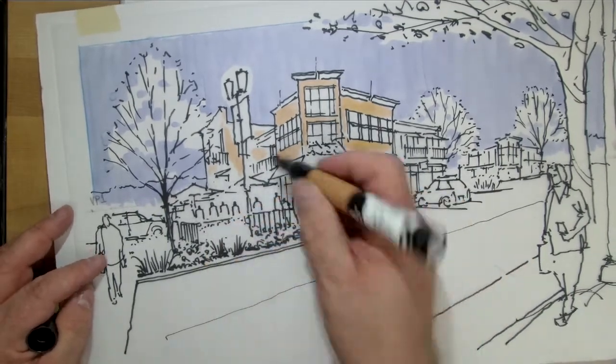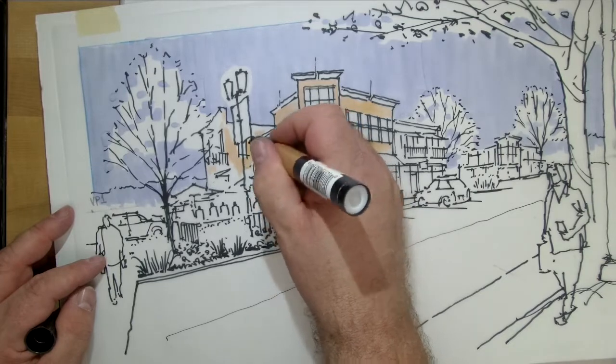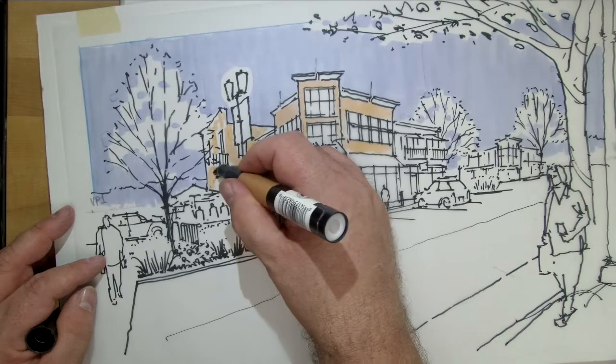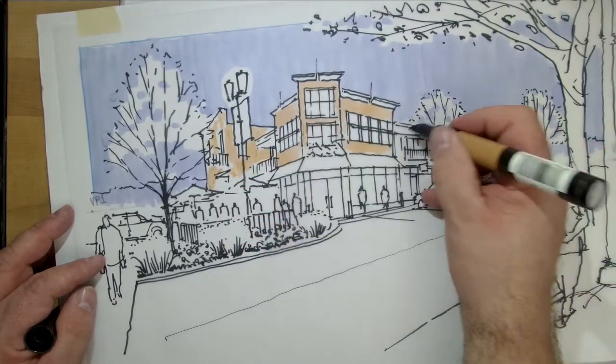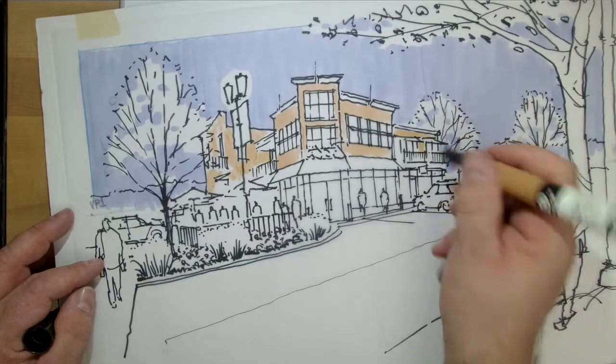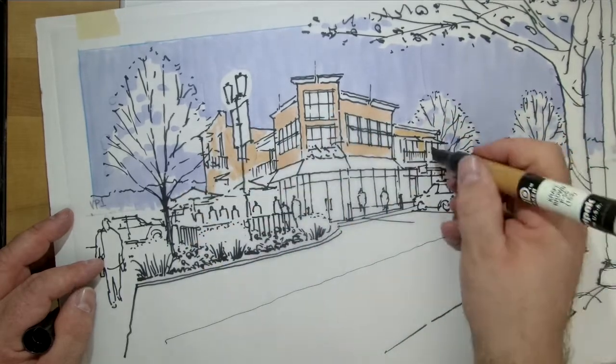Not a lot of stuff down here, but we do need some architectural color in the upper story. But nothing in the lower register.